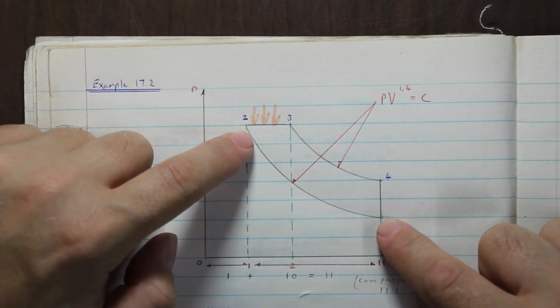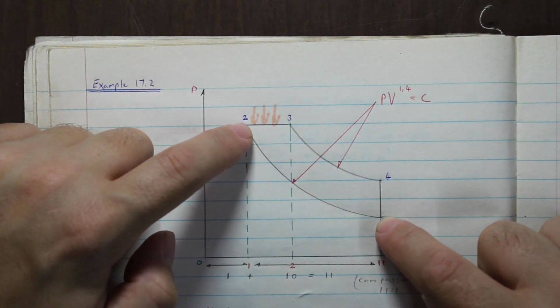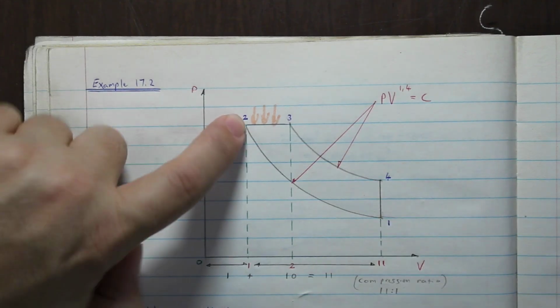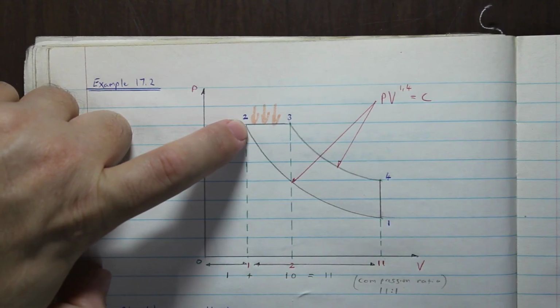All we need to do is say 0.05 times 10%, or times 0.1, and that gives us the volume at 0.2.